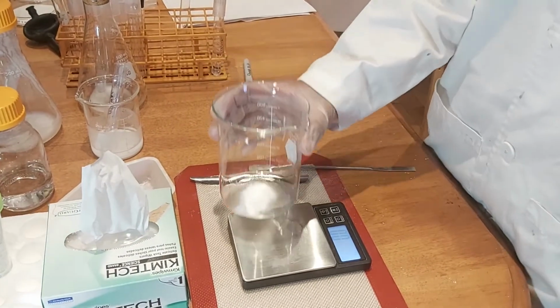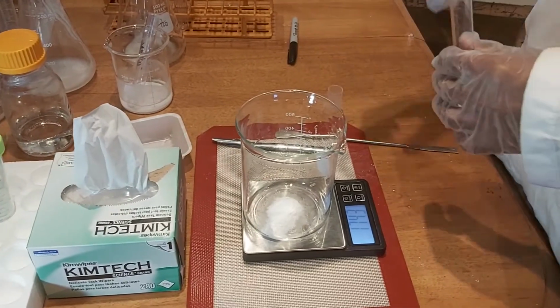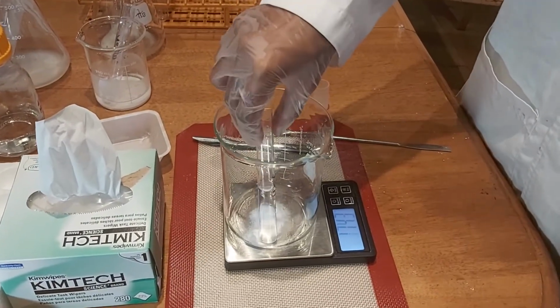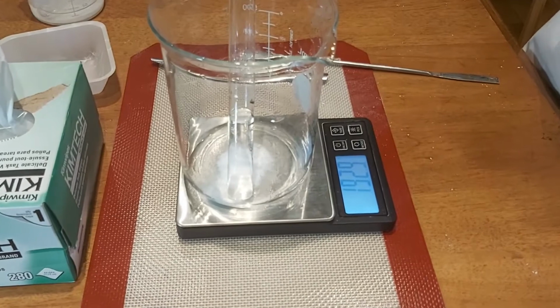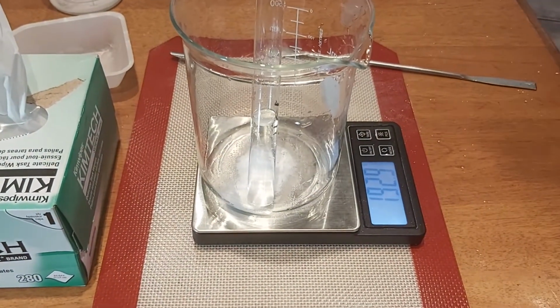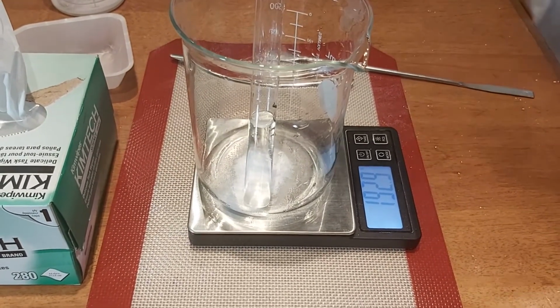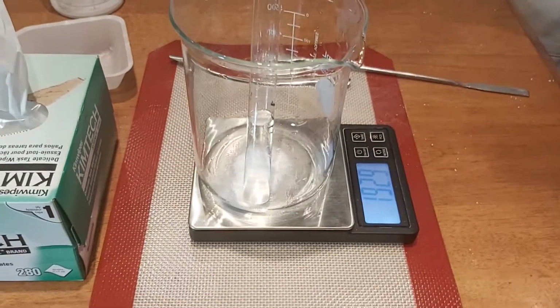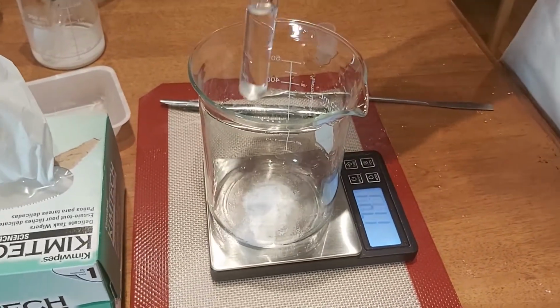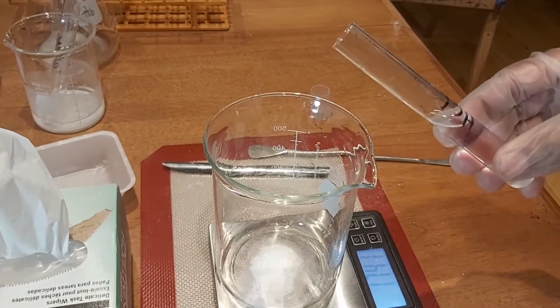Okay, so for the second part of this experiment, we are now going to test in an open system. Now we're going to see the mass, hydrochloric acid and sodium bicarbonate. The mass is 192.9 grams. And now we are going to test the reaction. Make sure the test tube is away from you.